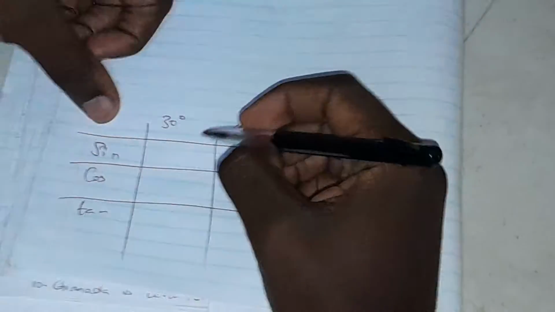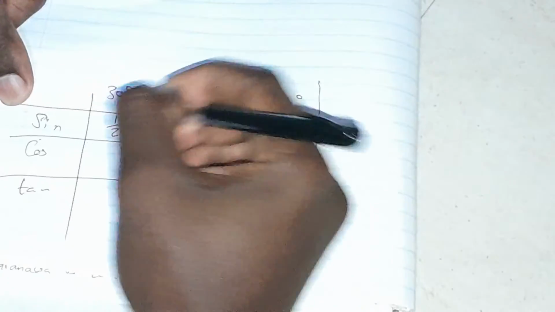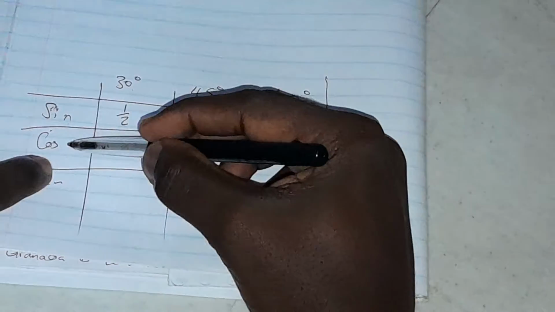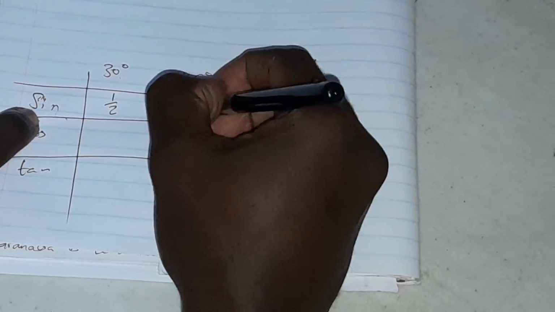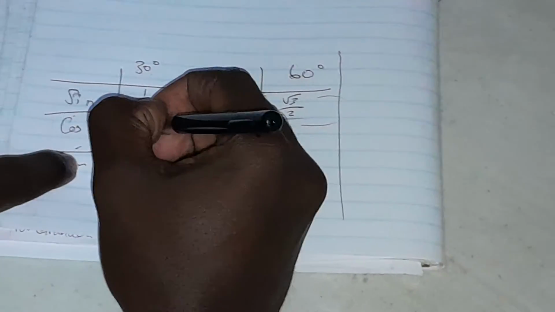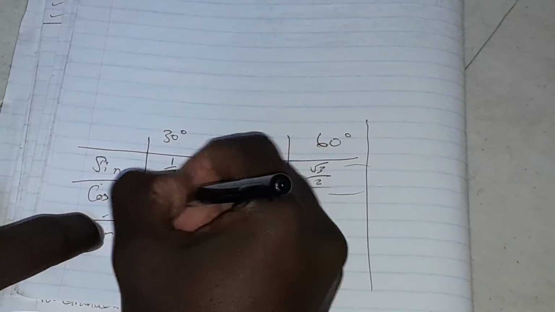Now, when I have sine 30, it gives me a half. For sine 45 degrees, it gives me 1 over square root 2. For sine 60, it gives me square root 3 over 2. For cos, it gives me square root 2 over 2.